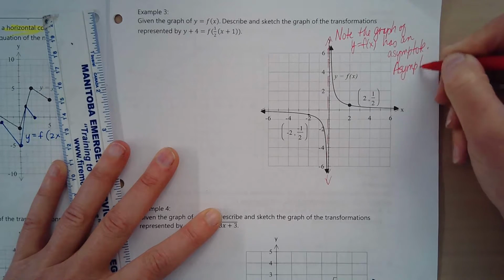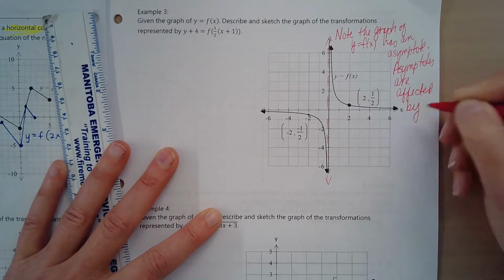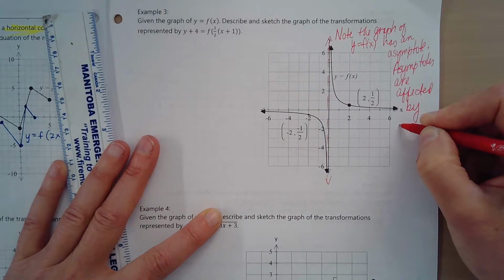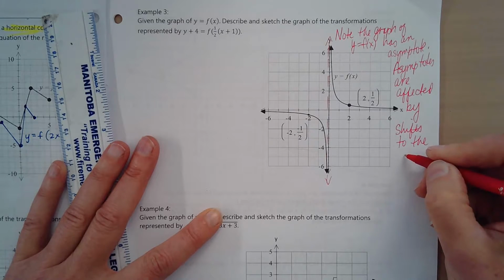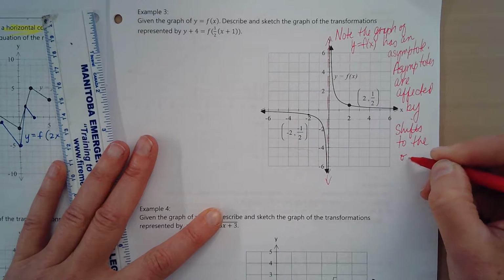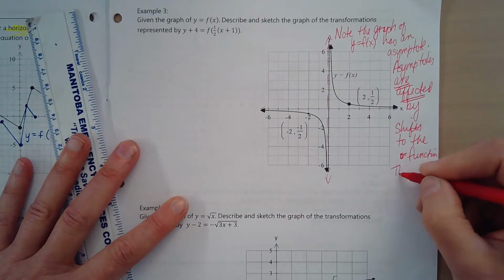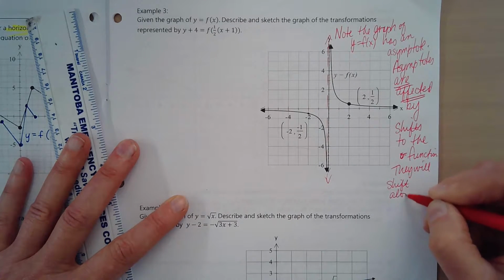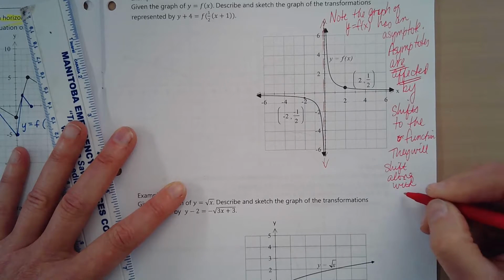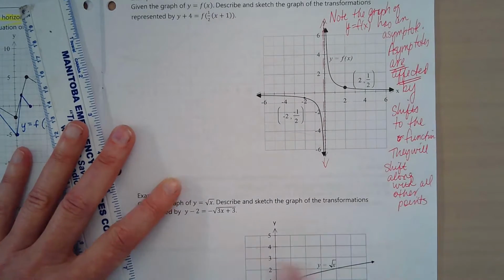Asymptotes are affected by shifts to the original graph, or shifts to the function, I'll say. Okay, they're part of the graph, so they are affected. They will shift along with all other points. Okay, so they're affected too.